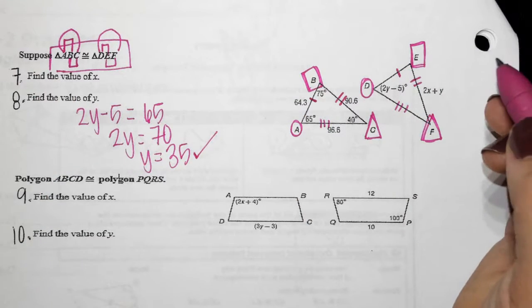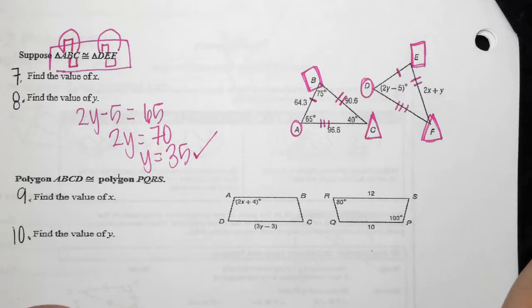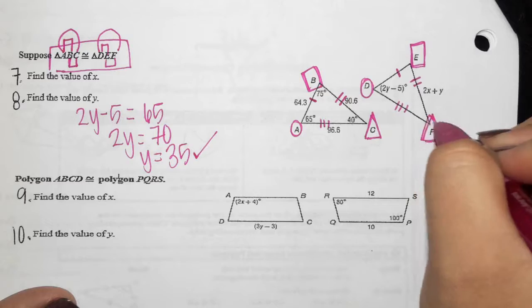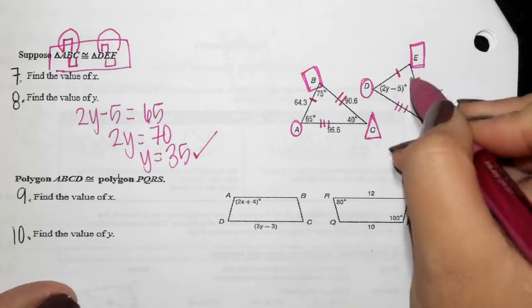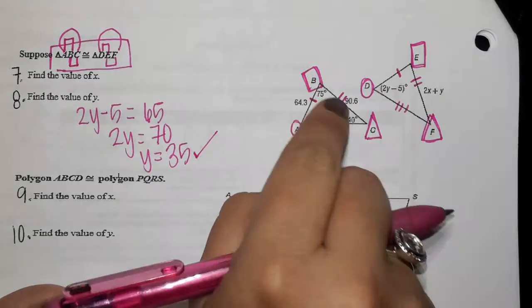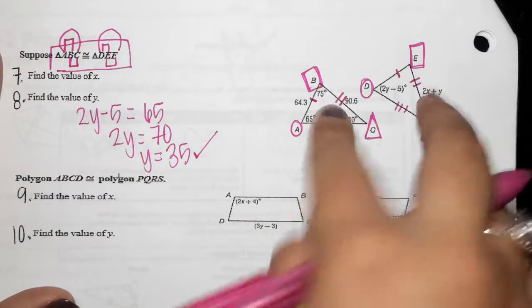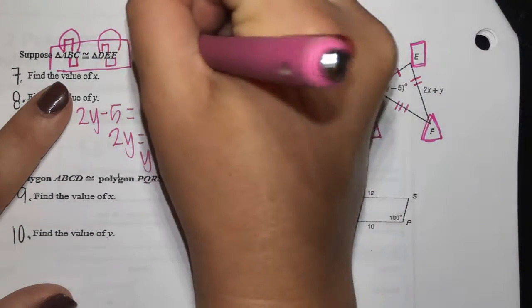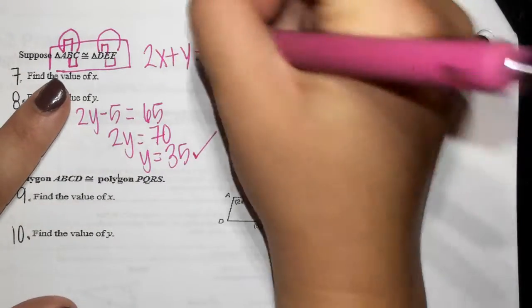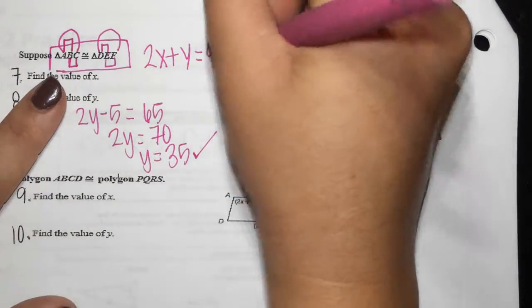We have to find X. Okay, well, X is over here on EF. Well, EF is congruent to this one with 2 dashes. So set these 2 equal to each other. 2X plus Y equals 90.6.